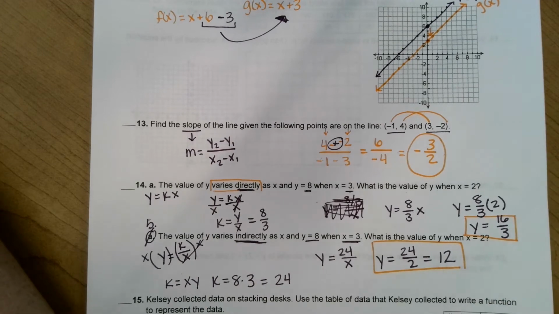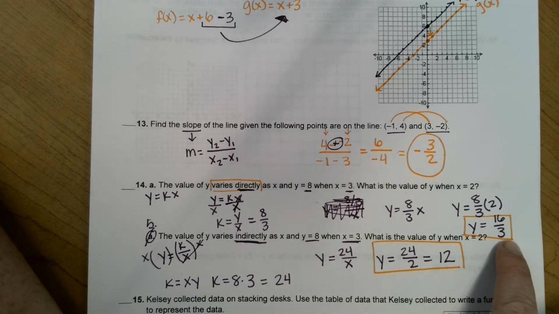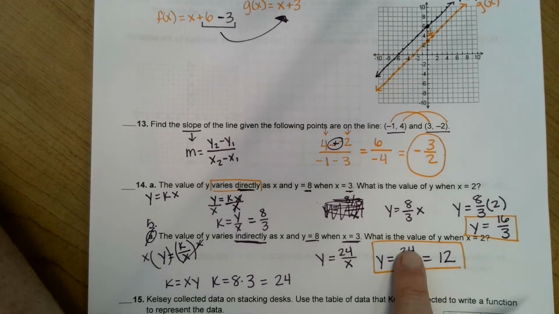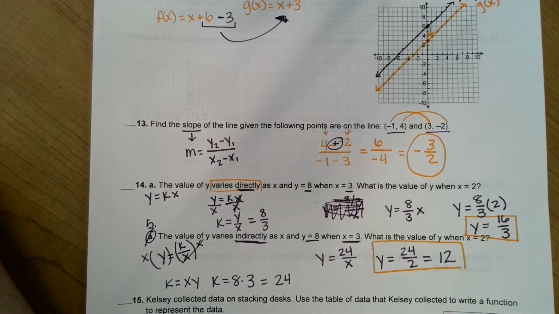So I know some people are going to be like, well, why did you leave this one as a fraction and not this one? That's as simplified as it will get. It is an improper fraction, but that's as simplified as I can get it. This, on the other hand, 24 over 2, you can simplify it to 12. So I'd go for the simplest answer.